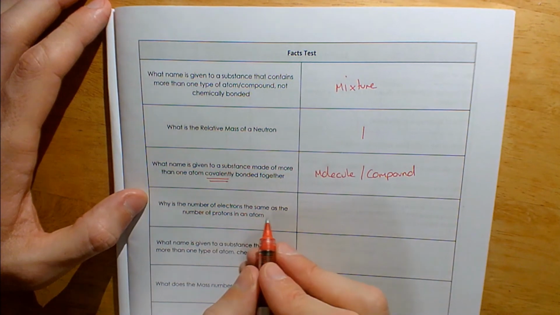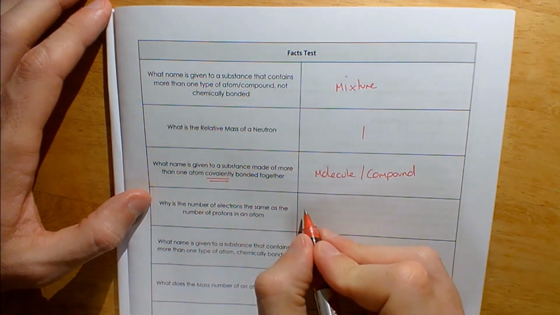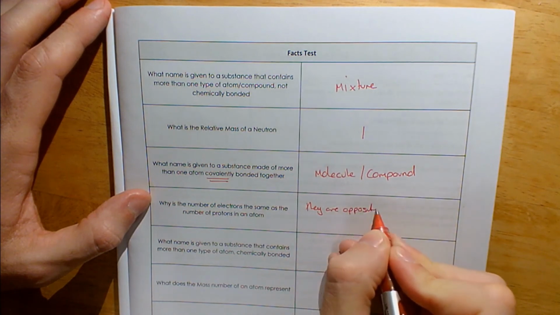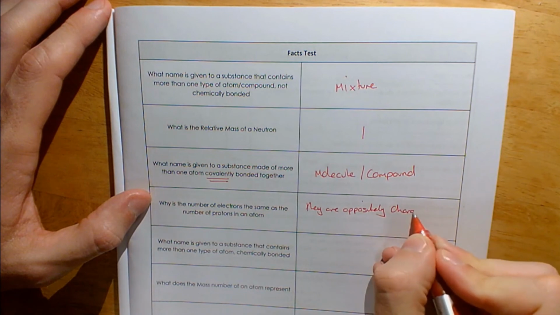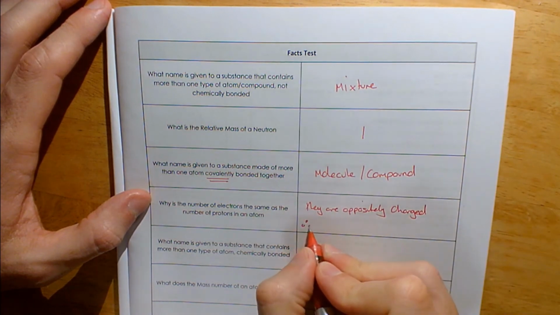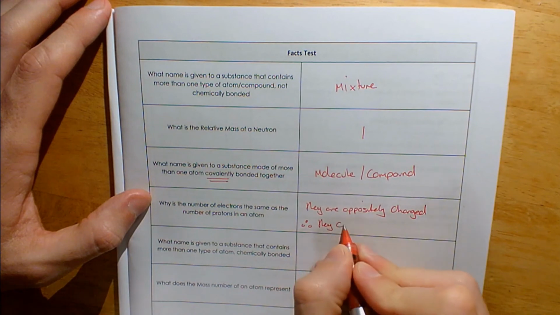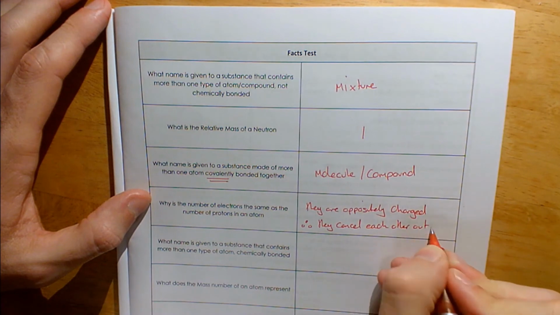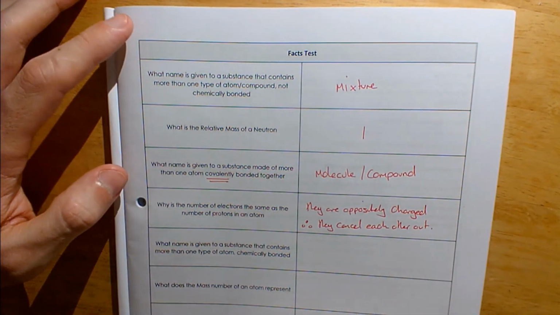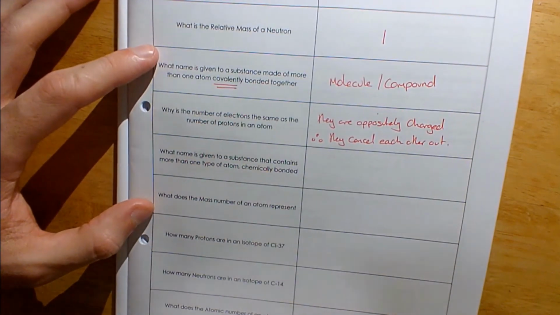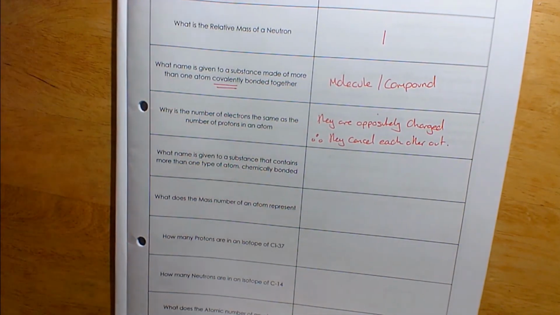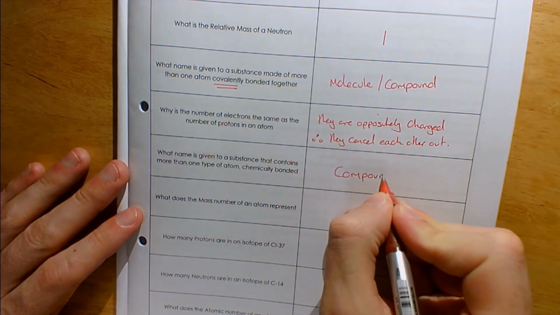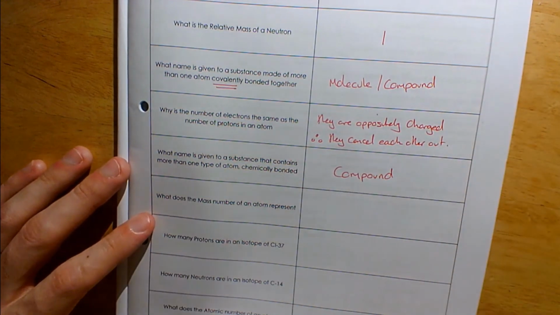Why is the number of electrons the same as the number of protons in the atom? They are oppositely charged. Therefore, they cancel each other out, which is why the atom has no charge overall. What name is given to a substance that contains more than one type of atom chemically bonded? So this is a compound, so actually it's a 2 for 1, that question, because if you got this one right, you probably got this one the same.